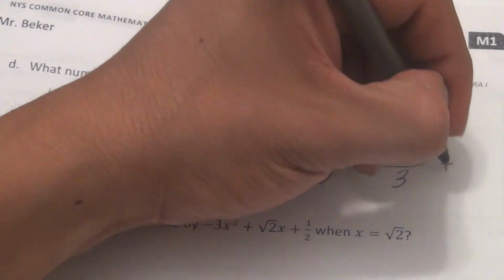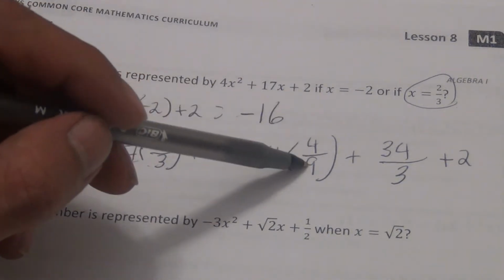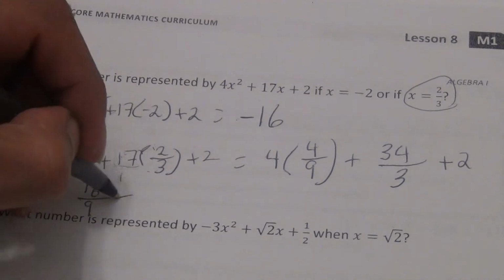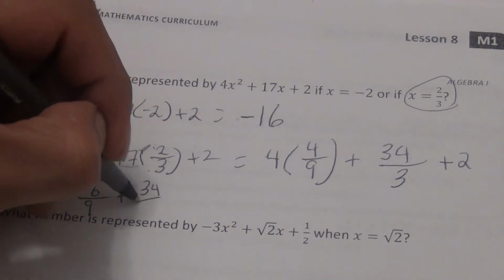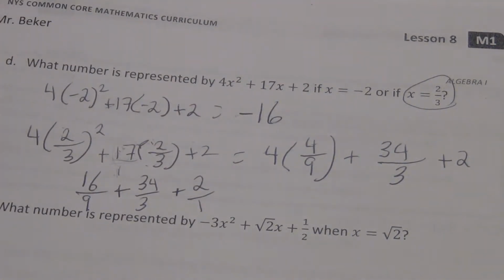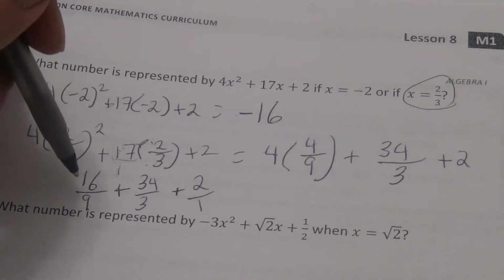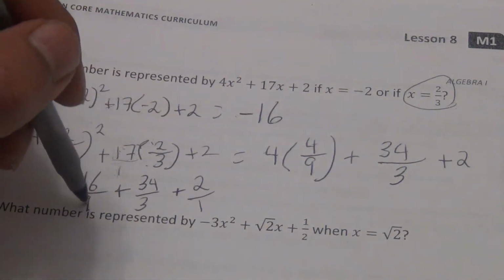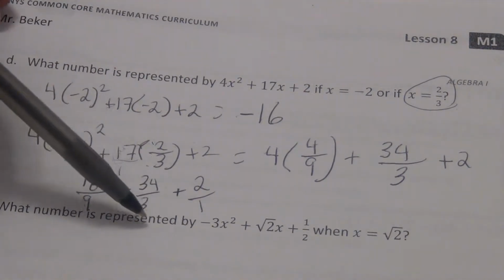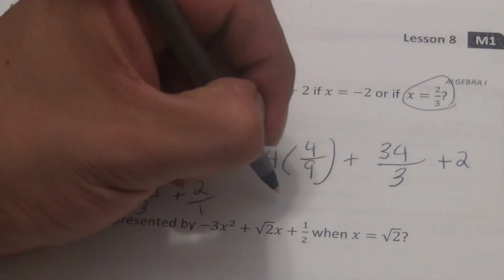And then plus 2. Now, 4 times 4 over 9 gives you 16 over 9. And then the rest is 34 over 3 plus 2. If you want to put it over 1, that's fine. Now remember, you need to find a common denominator. Where do 9, 3, and 1 meet on the times table? At 9, right? So my common denominator is 9.